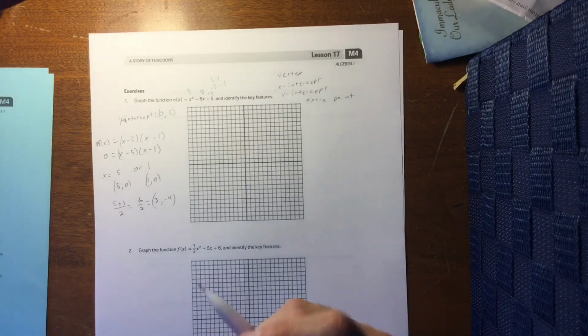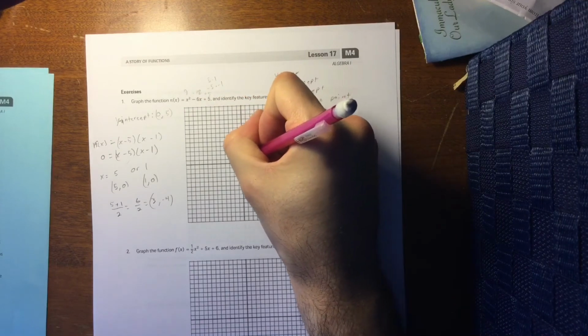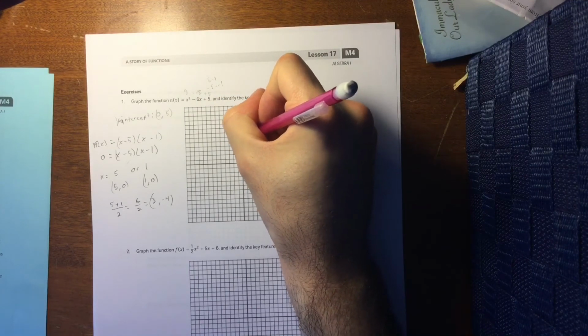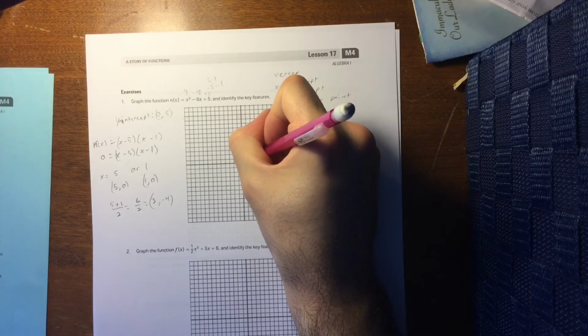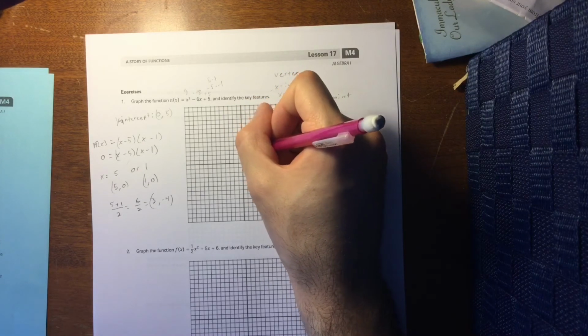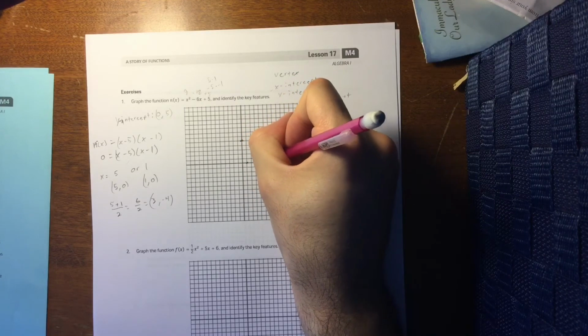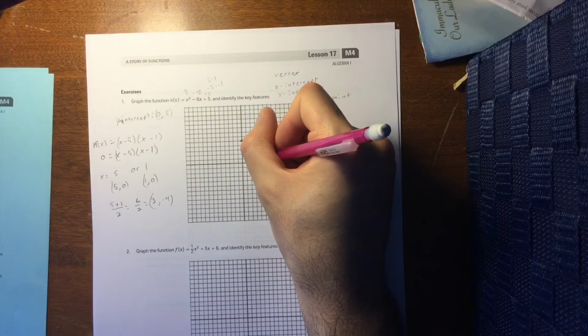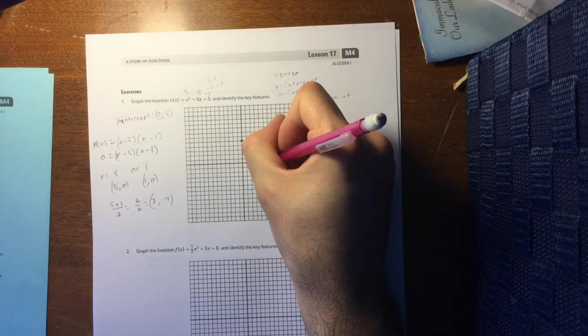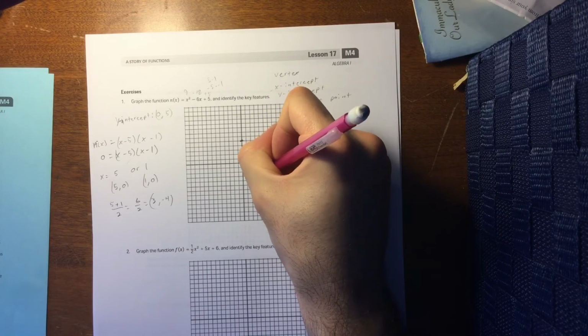So then all you have to do is graph them. Our y-intercept is at (0, 5), 1, 2, 3, 4, 5. Our x-intercepts are at (1, 0) and at (5, 0), 1, 2, 3, 4, 5. And then our vertex is at (3, negative 4), 1, 2, 3, 4.